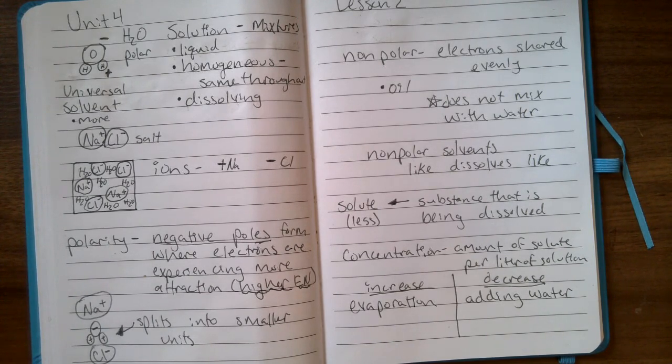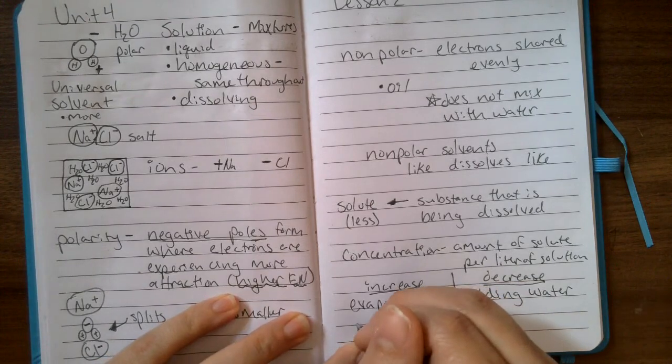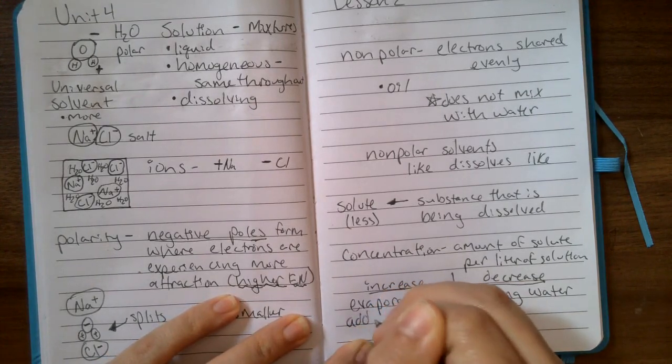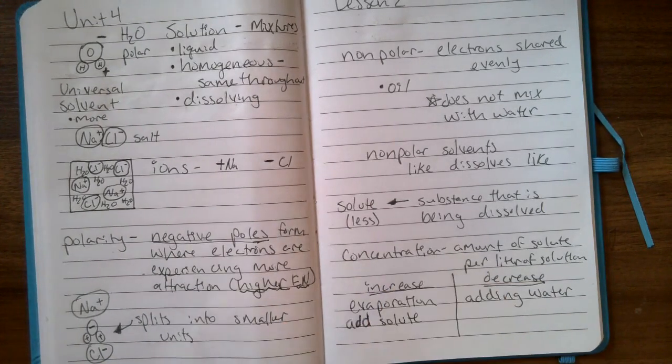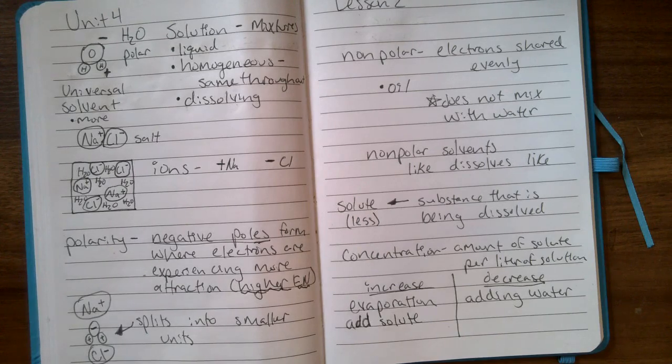And that'll increase the concentration of that sample, that solution. We can also simply add more solute. So if you want a heavily concentrated cup of salt water, you would just add more salt.